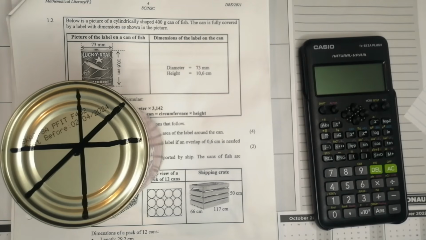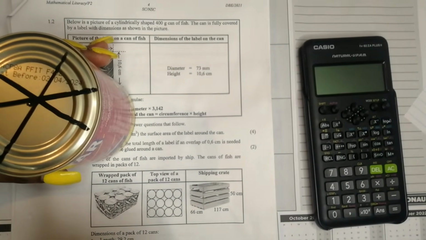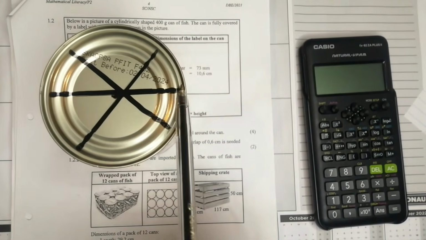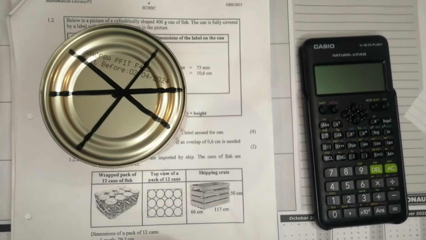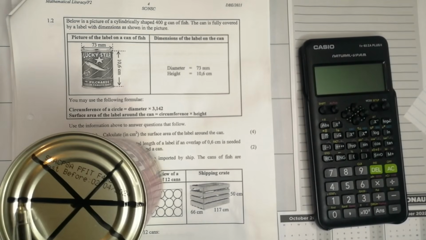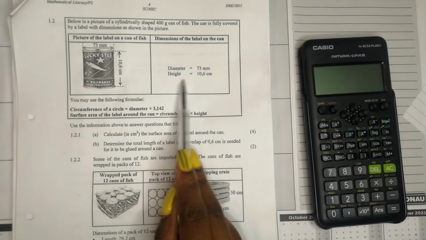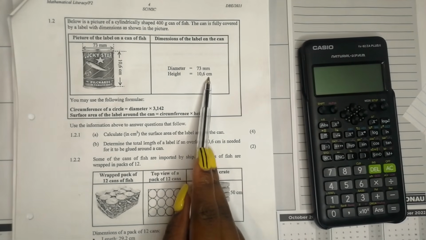And we're told that the diameter is that distance there, from there to there. That distance is 73 millimeters. What about the height? We are told that the height is 10.6 centimeters.